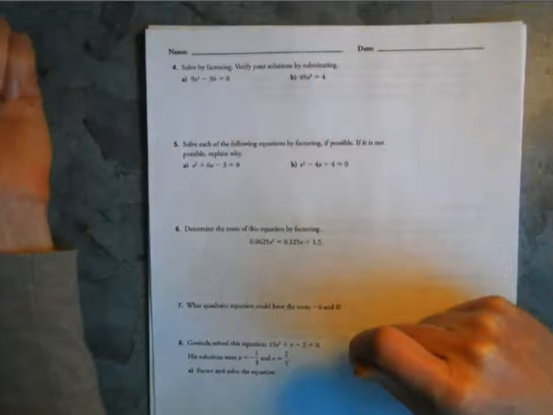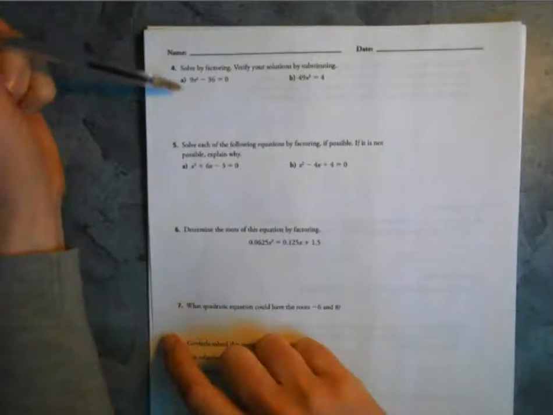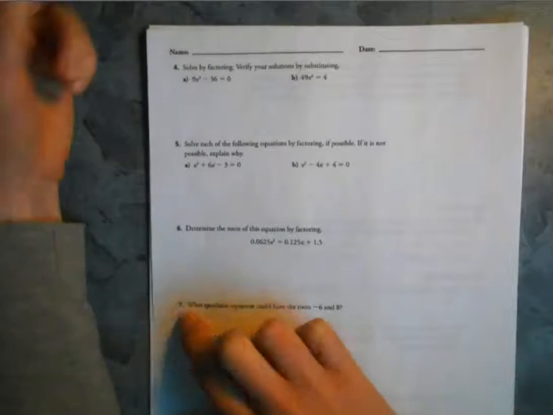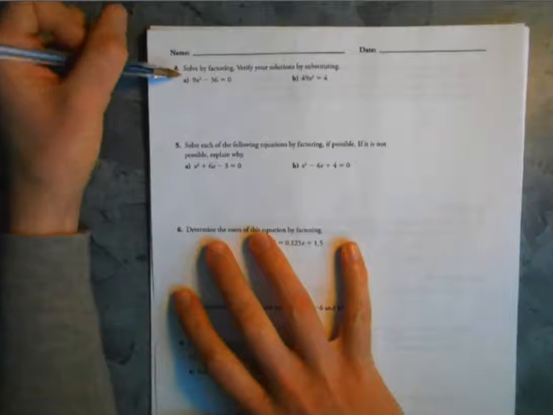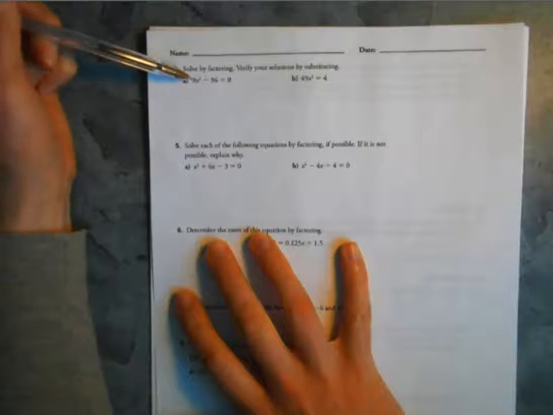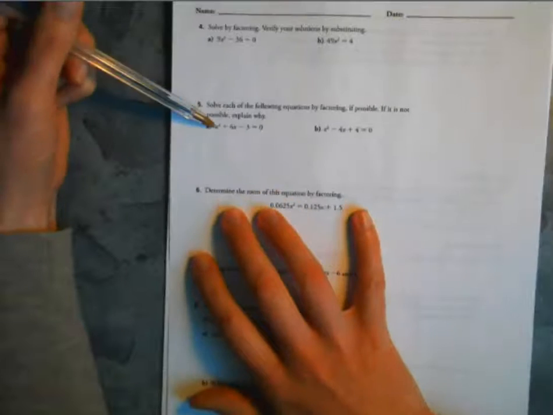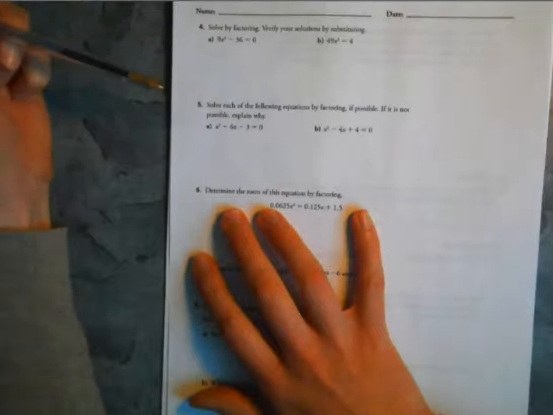All right, so I'm going over questions from 7.2 in the 20-2 workbook. So the first question to go over is 4. With this type of factoring, what you want to be able to do is recognize anytime that you have two terms instead of the normal 3 that you're used to seeing, like this one.